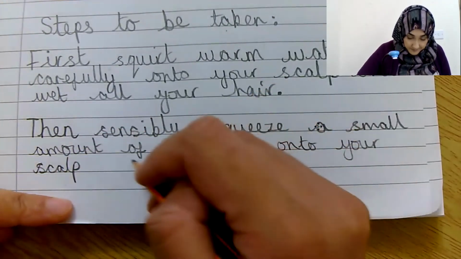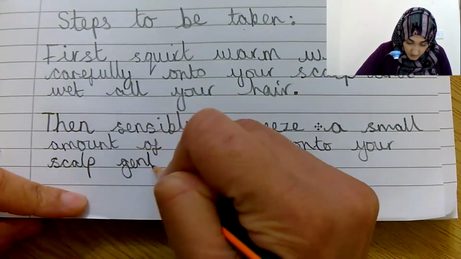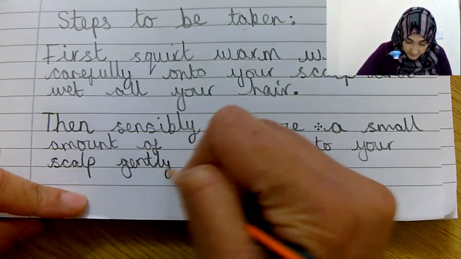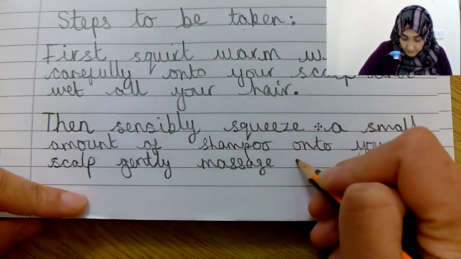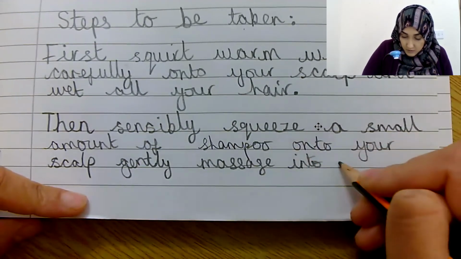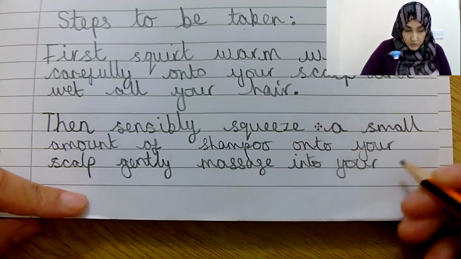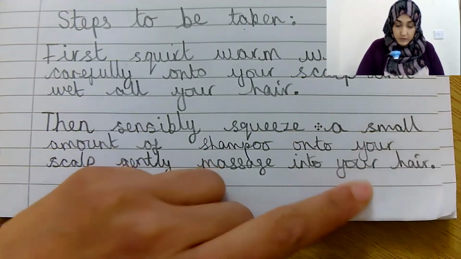So I'm going to have to do it this way. Gently. So this begins with a G. Gently massage into your hair. Full stop.